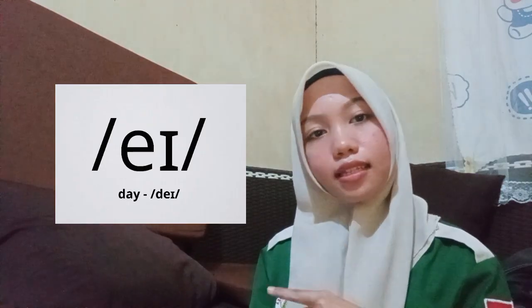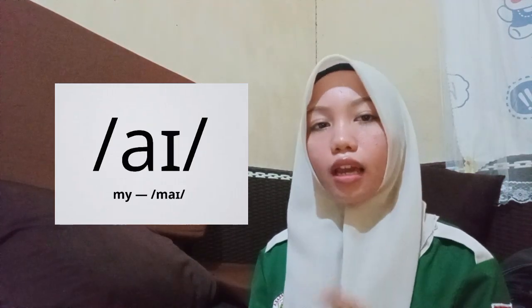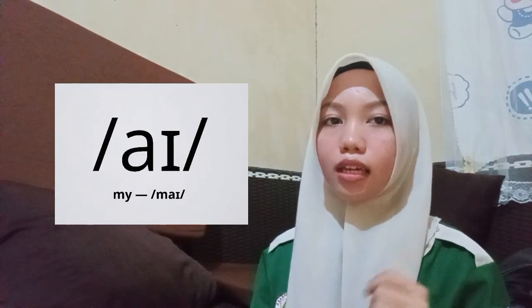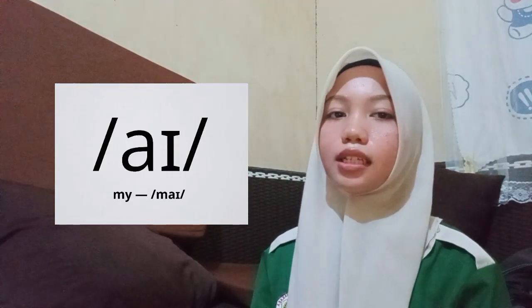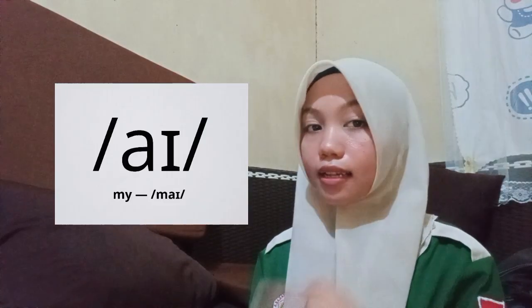The next sound is eye. This glides from A to E. For example, the word my. The next sound is oi. This glides from O to E. For example, the word boy.